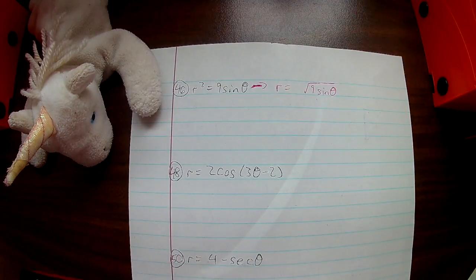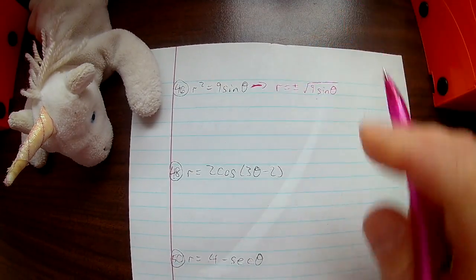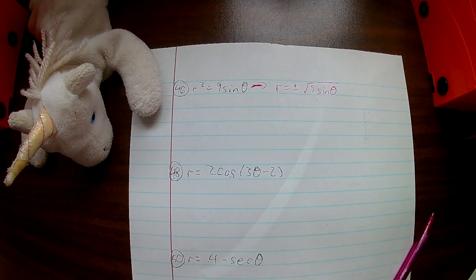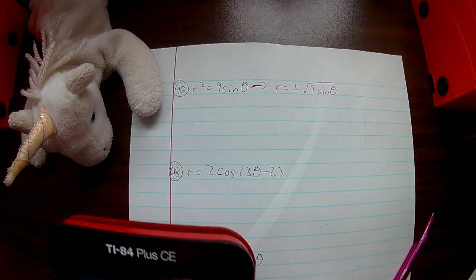Somebody call me on the mistake. Please, you have to use plus or minus because we have taking the square root in an equation.